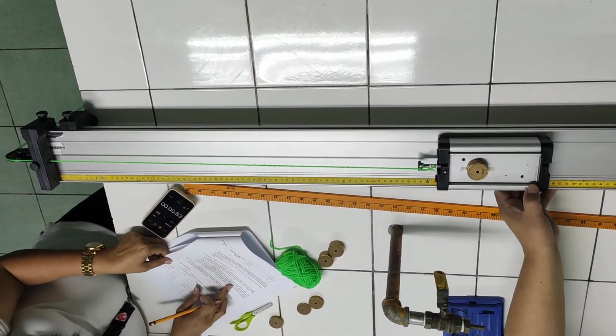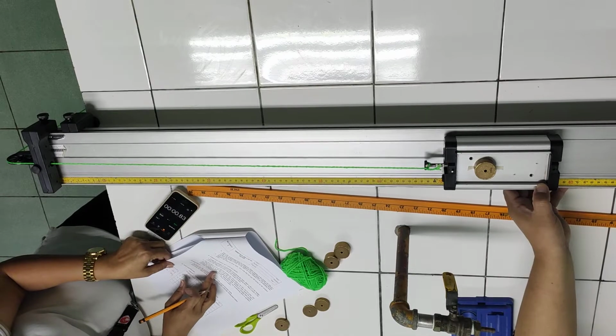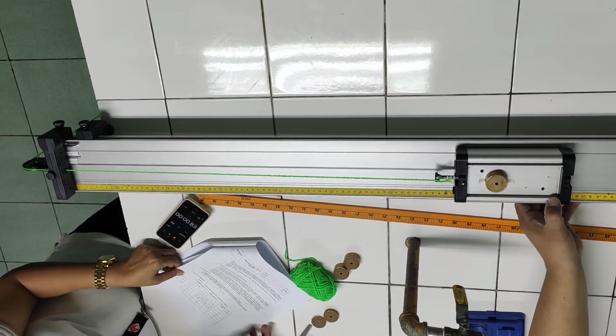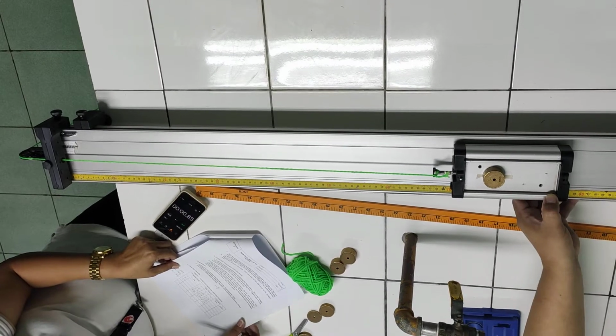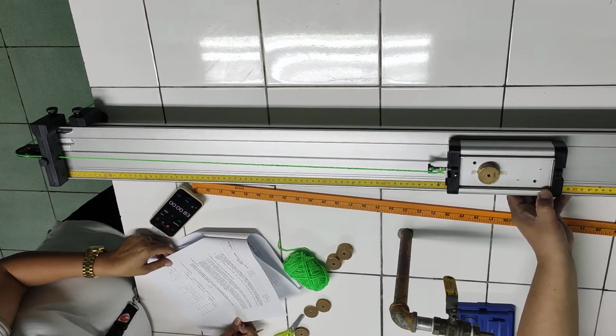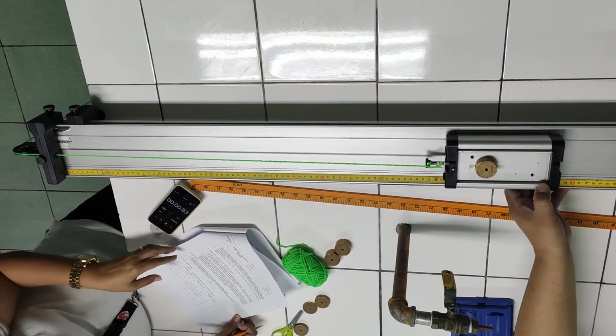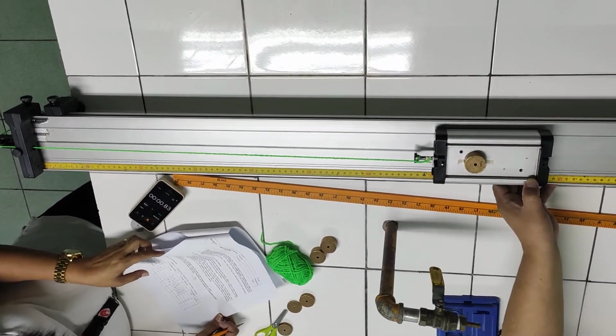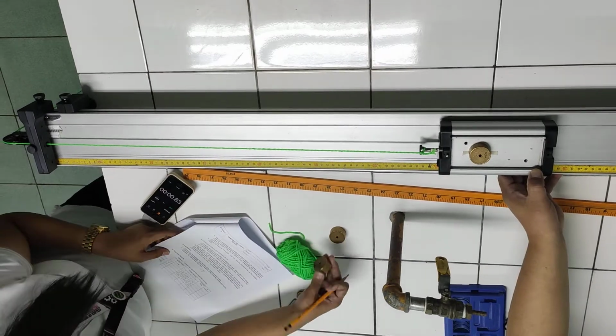For every change in mass, record the time it takes the hanger to drop. This is good for 3 trials. Record the average time and the corresponding mass of the system. Remember that the accelerating force is constant and the mass increases every time a 100 gram load is added.